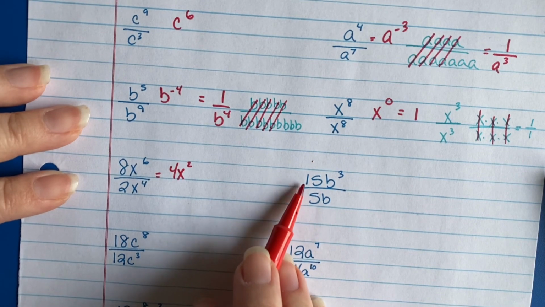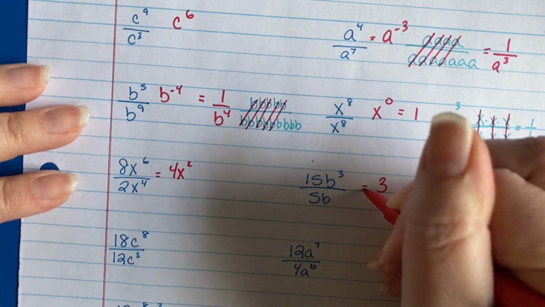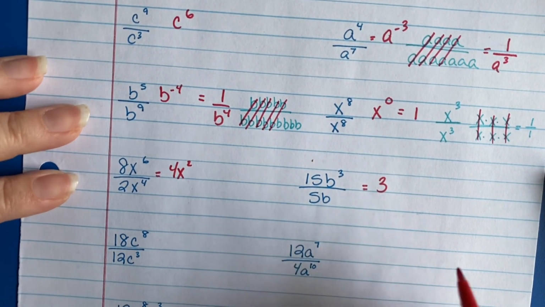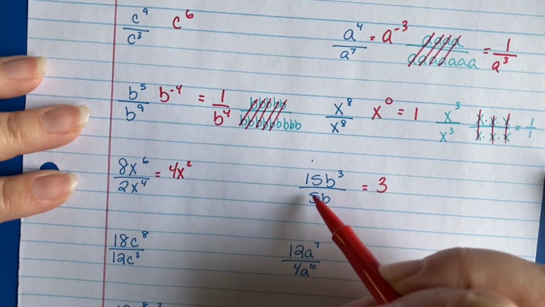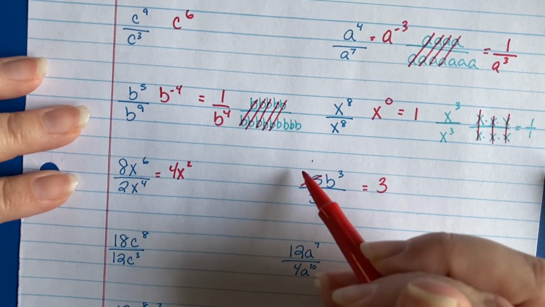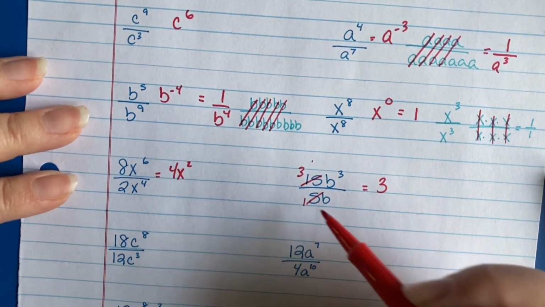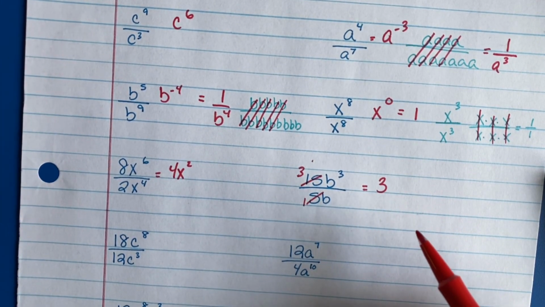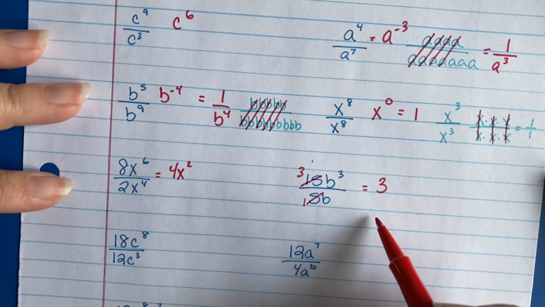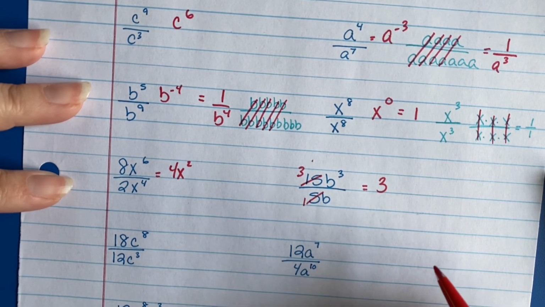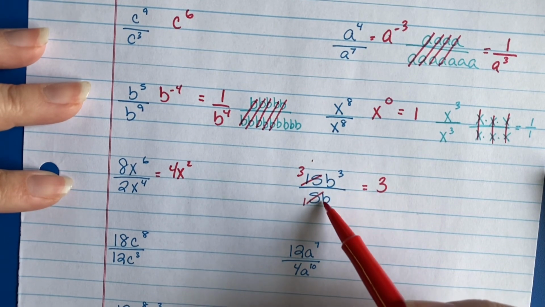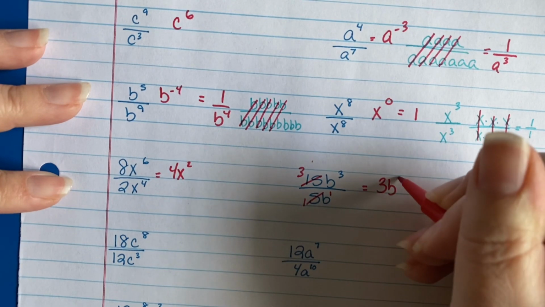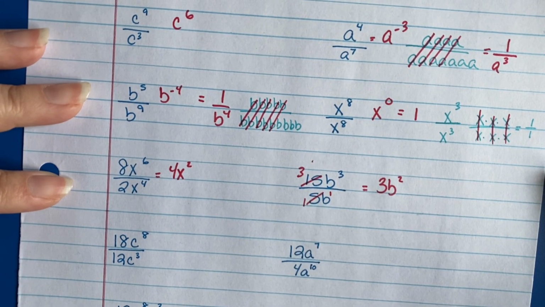Same thing over here, 15 divided by 5 is 3. The reason that the answer to 15 over 5 goes in the numerator is because really what I'm doing is canceling out. 15 is 3 5s and 5 is 1 5. So the 3 goes on the top. The 1 would be in the denominator, but remember in the denominator, I don't have to show a 1. I'm allowed to just leave the denominator empty if I need to. b to the 3rd over b. That's really b to the power of 1. So that would be b squared. 3 times b squared.